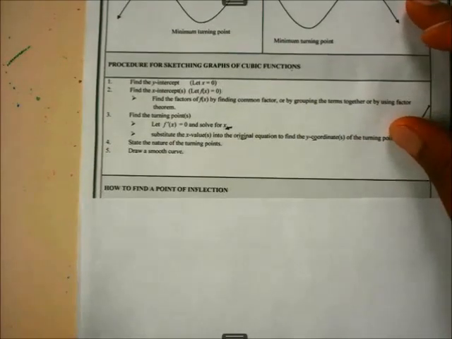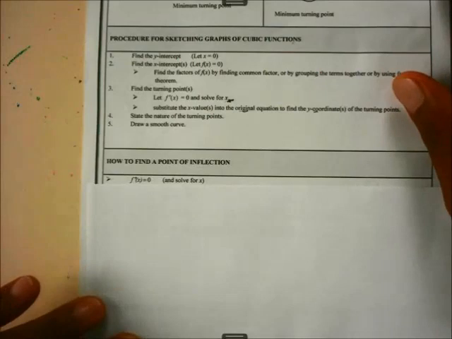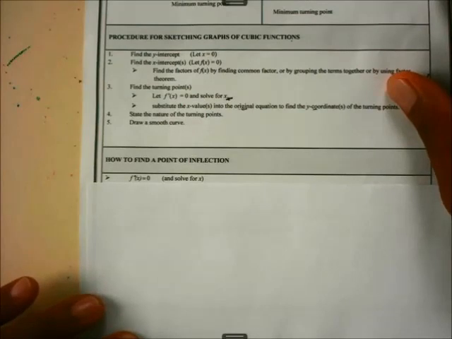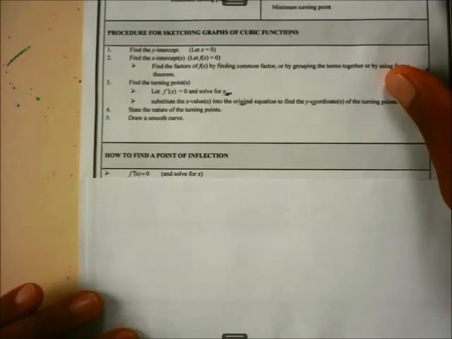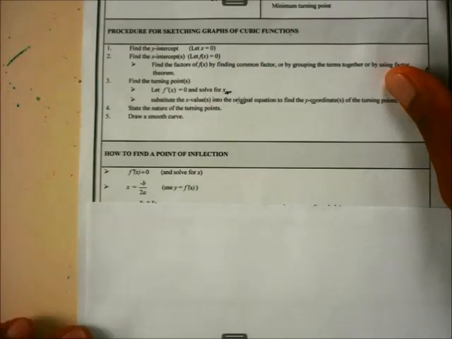Right. Now, how to find a point of inflection, of course, it's also very important here. You find the second derivative, f double prime of x. Can you see that one? You find f double prime of x, and now you equate it to 0. Thereafter, you solve for x. You find the second derivative, you equate the second derivative to 0, and then you solve for x.